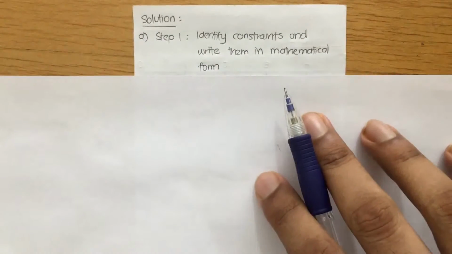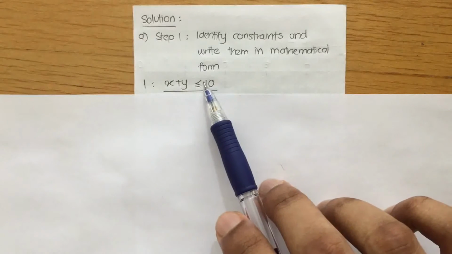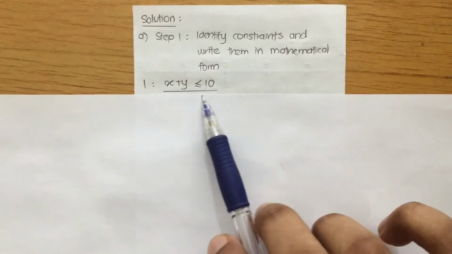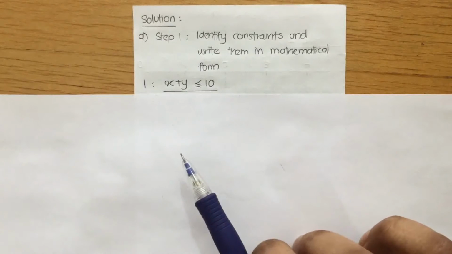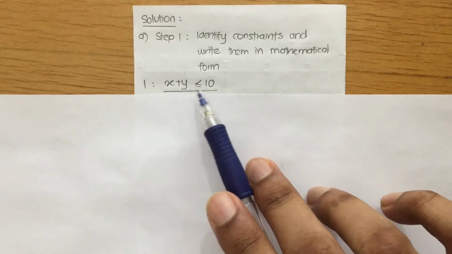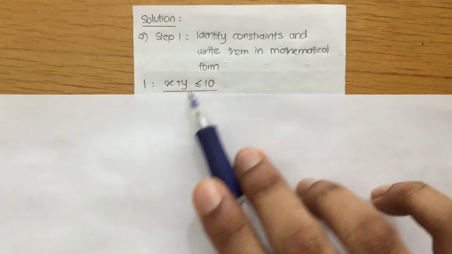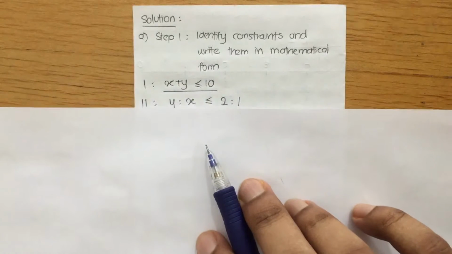Let us start. The first constraint we can write as x plus y less than or equal to 10. So this will be your answer for constraint 1, since they say the number of blouses and skirts should not be more than 10. Then you move to the second constraint.